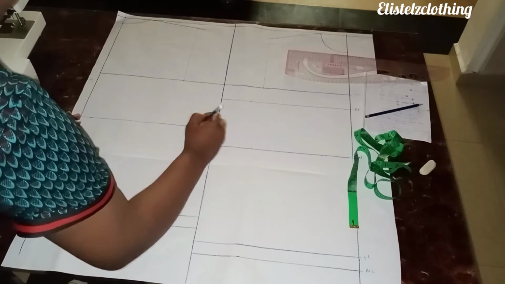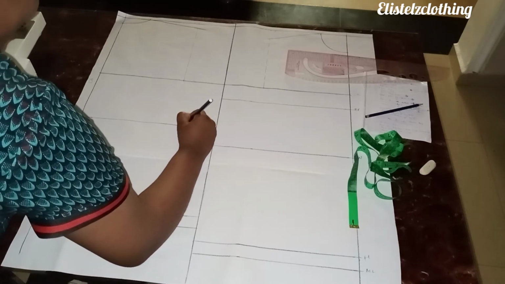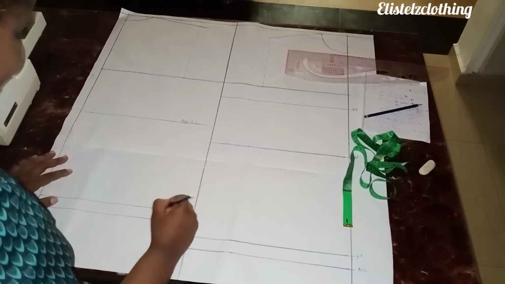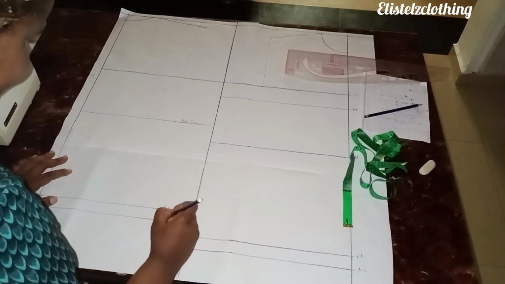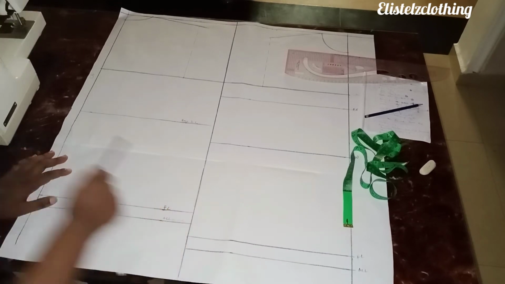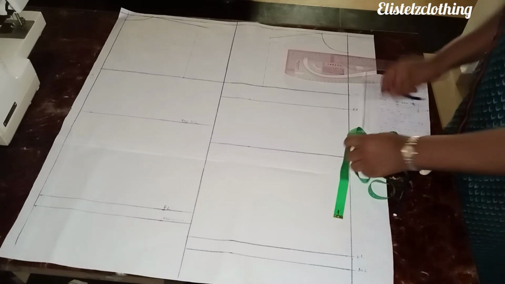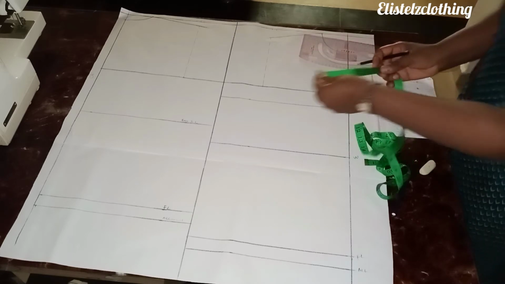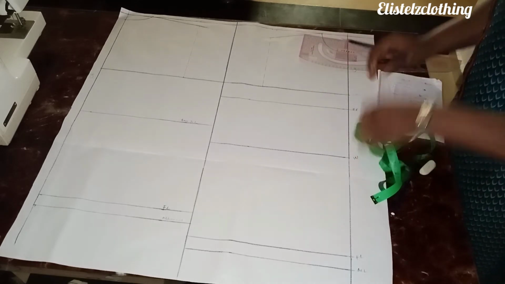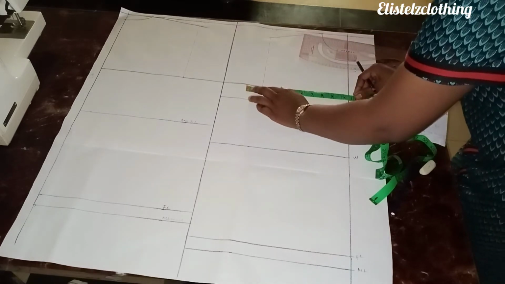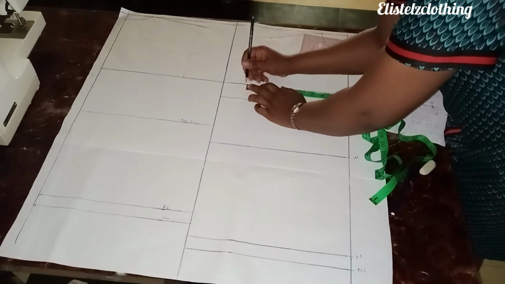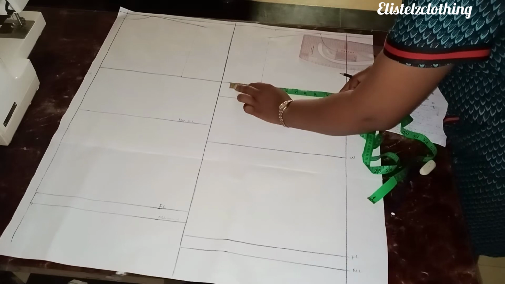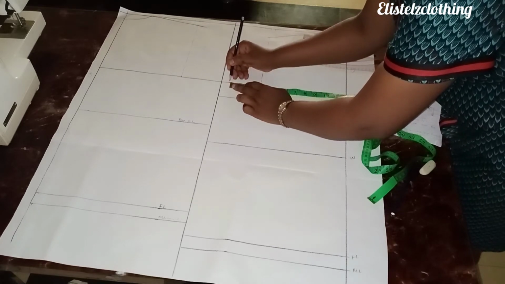So this is the back half length. Okay, now this is the blouse full length and the allowance for hemming. Okay, let's proceed. Now her bust is 42 over 4, that's 10.5. We'll go ahead and mark our 10.5, then we're adding 1.5 inches allowance.